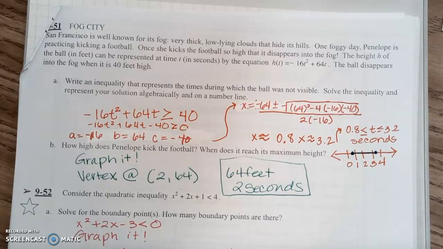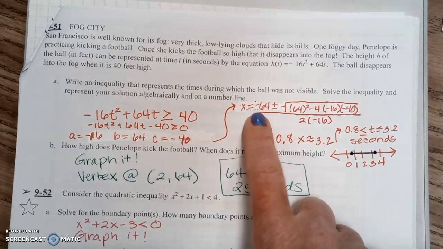So we're going to take that 40 and subtract it, move it over to this side, which puts it in what we call standard form. Once it's in standard form, you can factor it, but this one is not easily factorable, so we're going to do the quadratic formula on it. You take the coefficient of the squared term, which is negative 16, the coefficient of the t term, which is 64, and the constant term, negative 40. We're going to plug those three numbers into our quadratic formula, which looks like this.